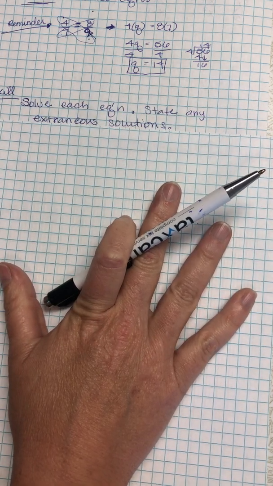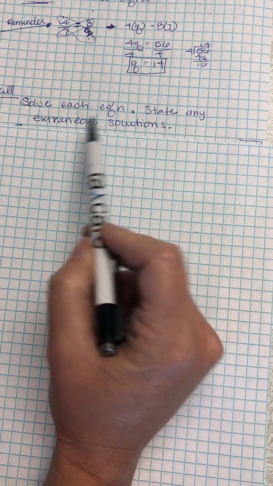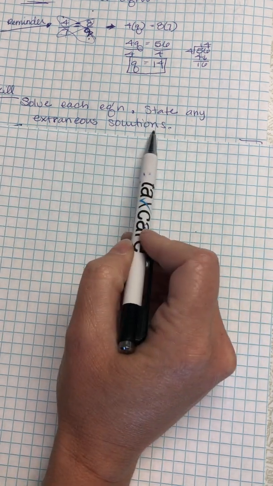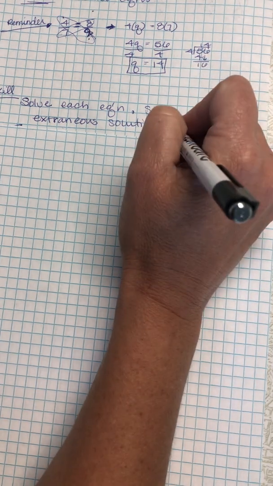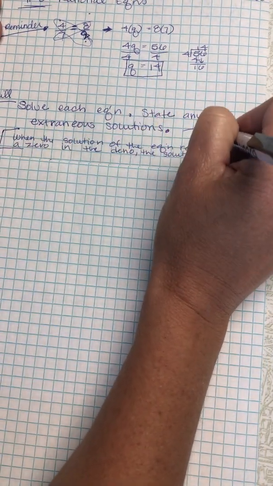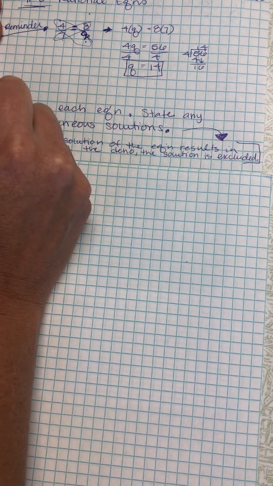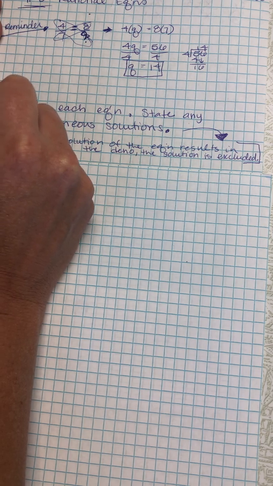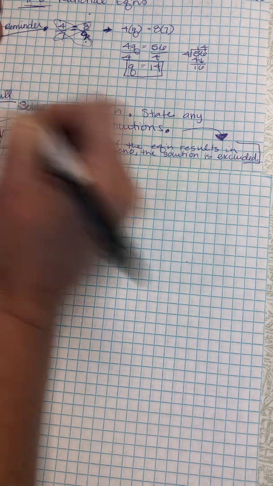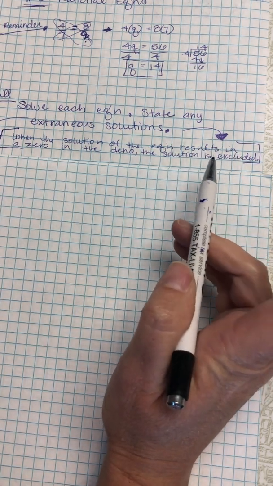Our skill today is to solve each equation and to state any extraneous solutions. So this fancy word is basically, remember earlier, not too long ago, we would solve equations, right? We were working on rational expressions and rational equations that we had an excluded solution, right?